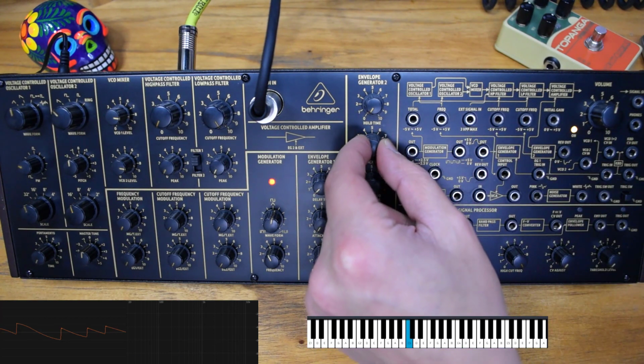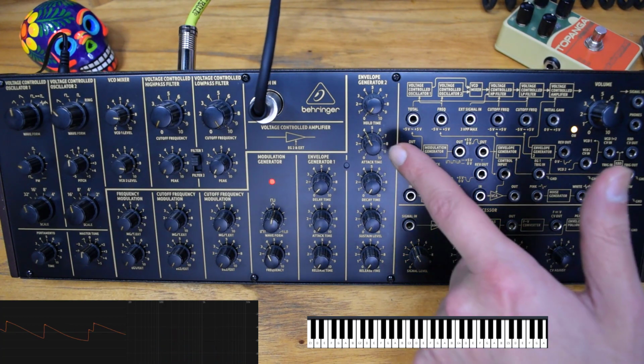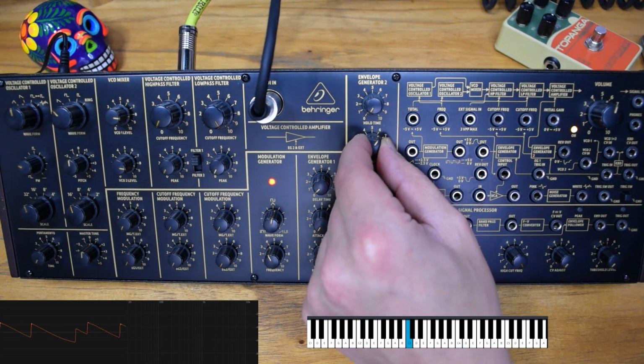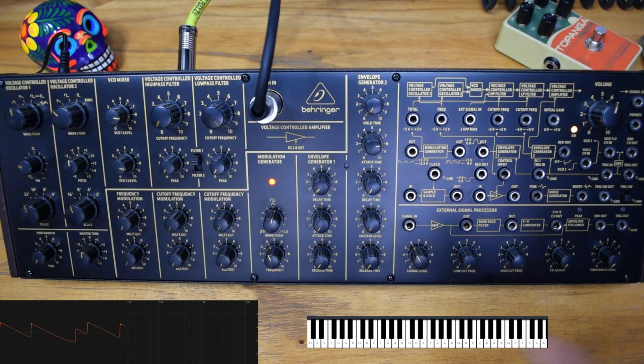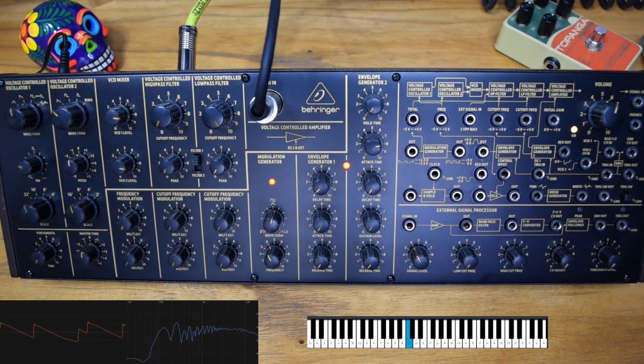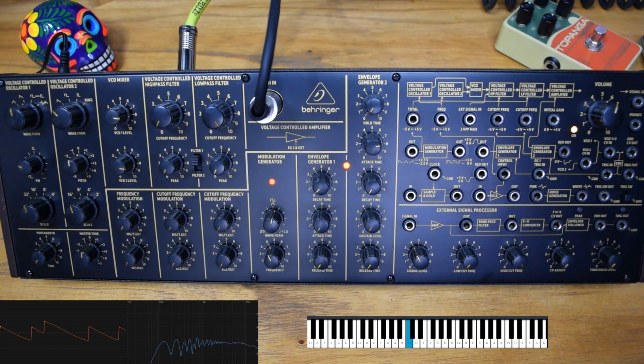And if I go right here and introduce a little bit of attack, notice that the sound goes up in volume and then dies. So the attack time will decide how long it will take to go up to the full amplitude of the sound. If I go all the way maybe to 8, it's going to take a long time to go there. And when it reaches the maximum, it's just going to die.